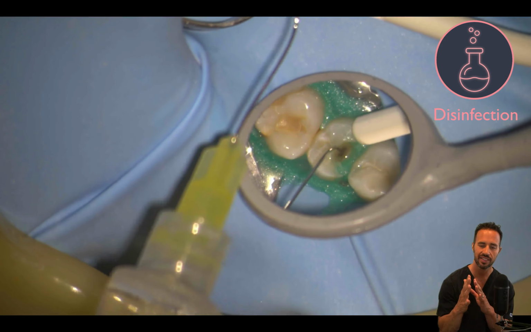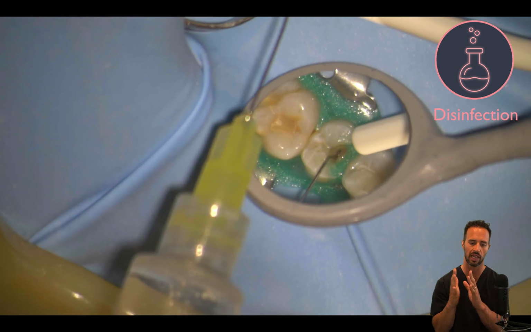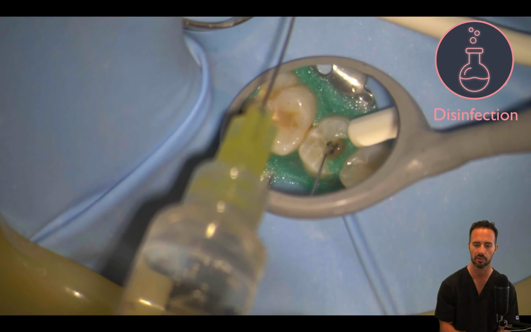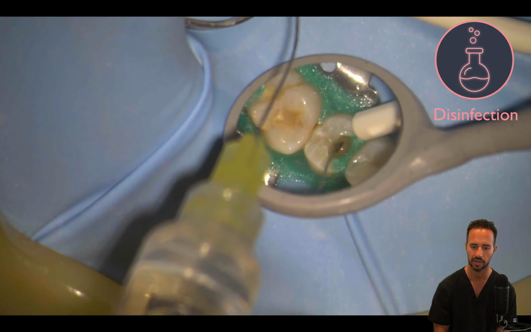So now we're getting into our disinfection stage, all right? So lots of sodium hypochlorite here in the two canals, and then we're going to aspirate out our sodium hypochlorite in both of the canals.